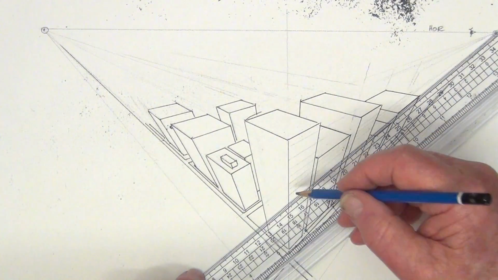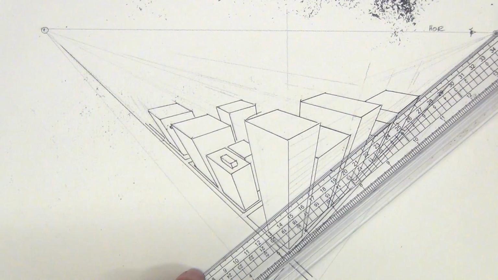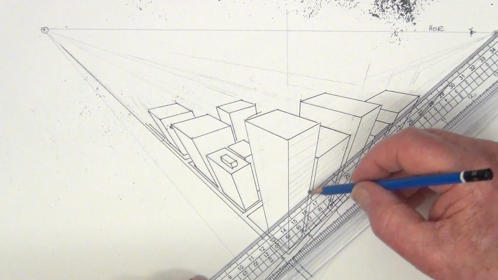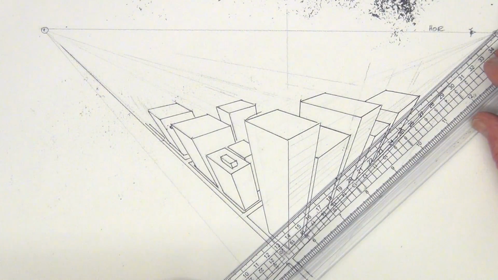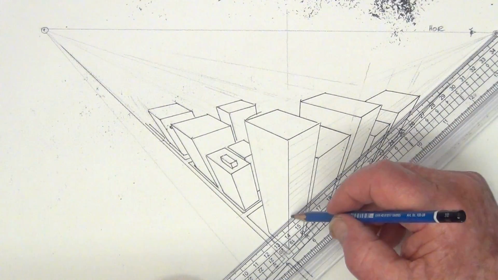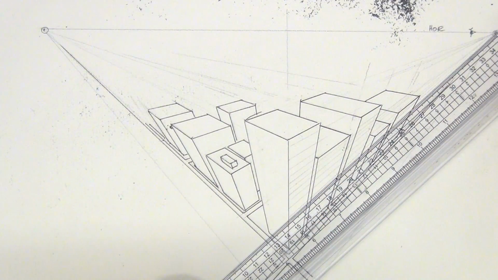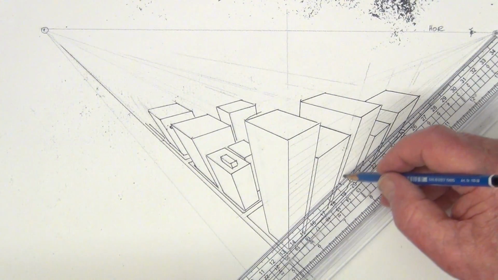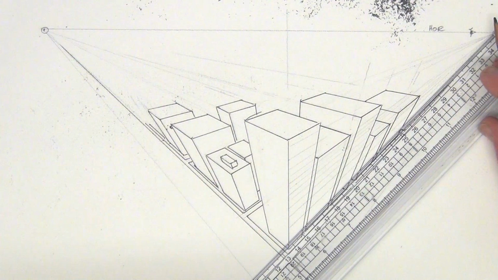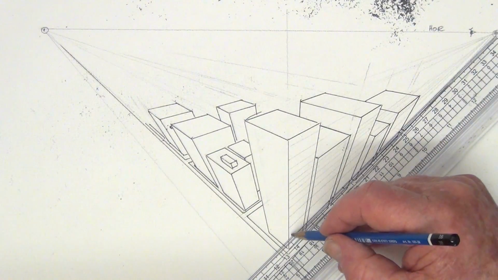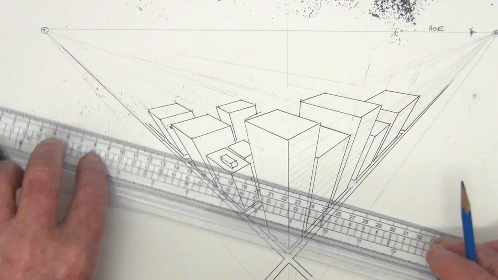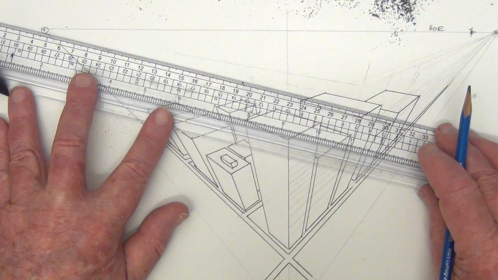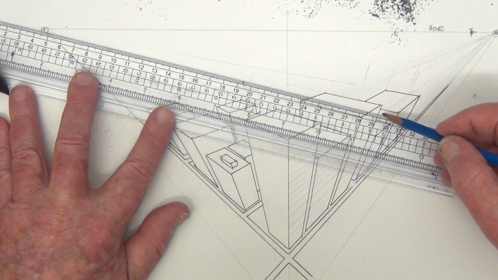A few construction lines, I can go in between them as I need to go. All I want to do at the moment is just get the angles right. These are not the actual lines where the windows are going to be. It's just to get the perspective. Those will run down there. And we do the same on this side.